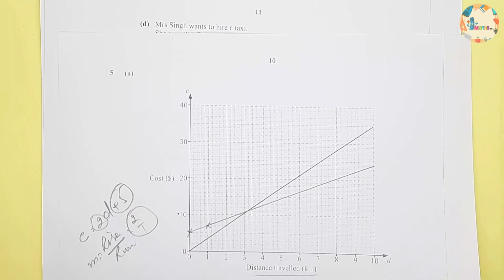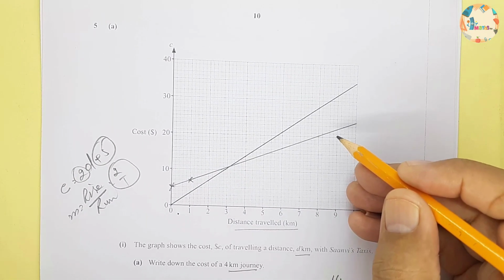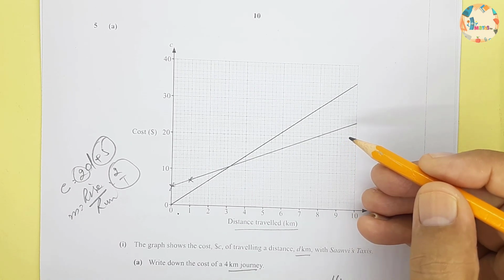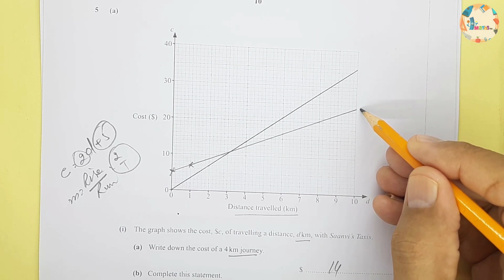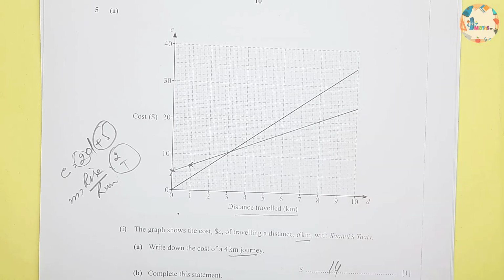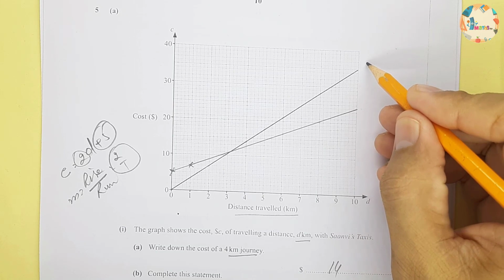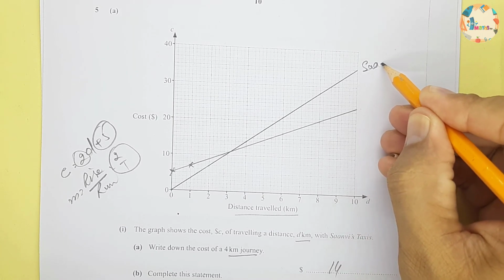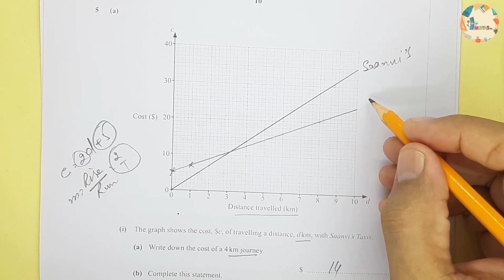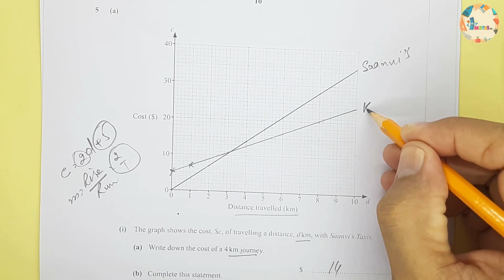So if we check, this one is Krishna's taxi, and this one is Sanvi's taxi. This one is Sanvi's, and this one is Krishna's.